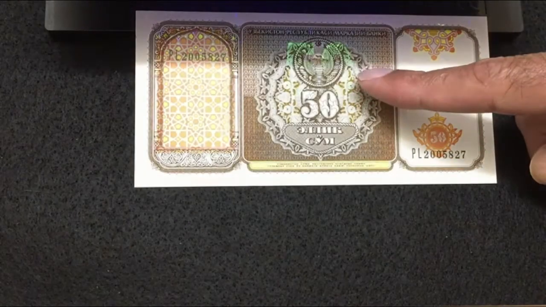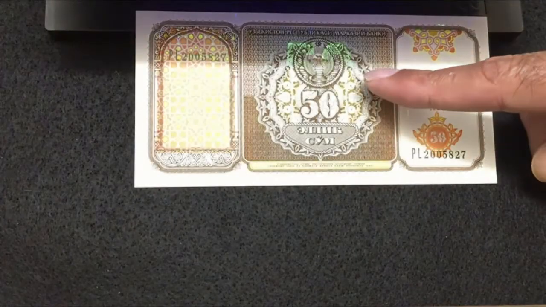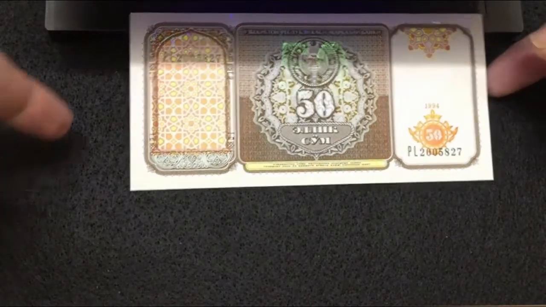Number 50 is getting reflected in the middle, and there's a pattern on the left you can see here that is getting reflected under the UV light. This number 50 you can see here is only visible under the UV light. Let's check the back side of this bill.